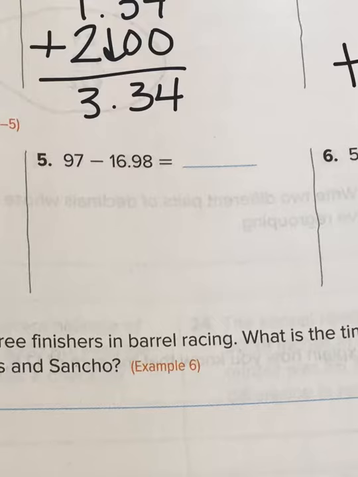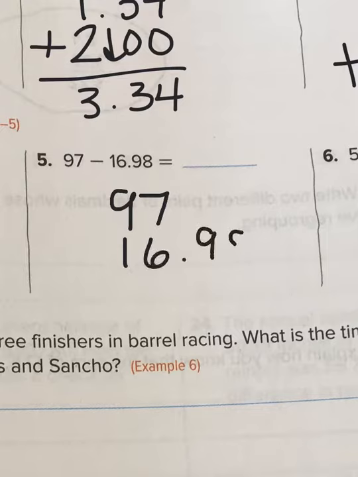In problem number 5, you want to subtract 16.98 from 97. And you should add in your zeros here to help you subtract.